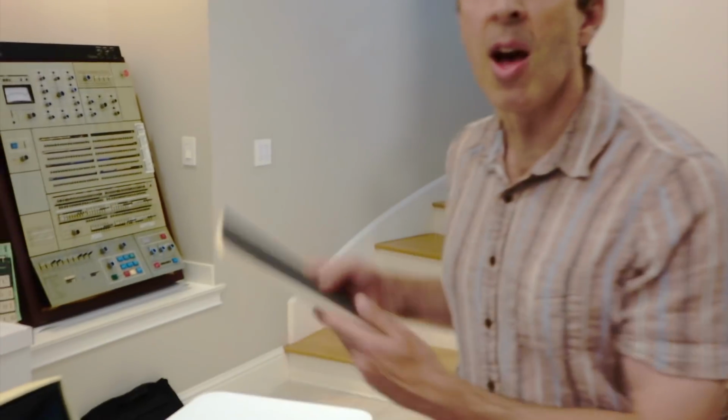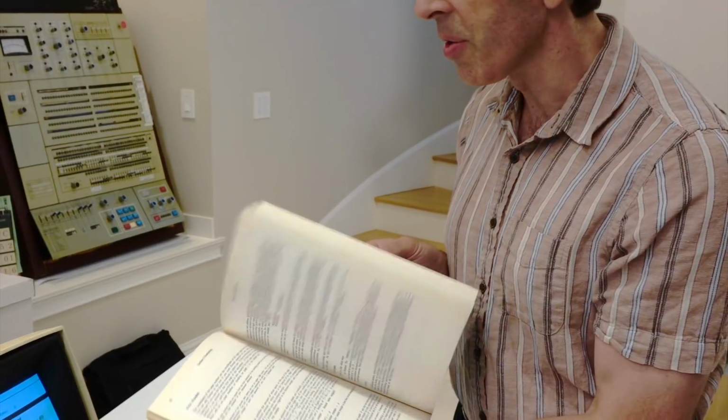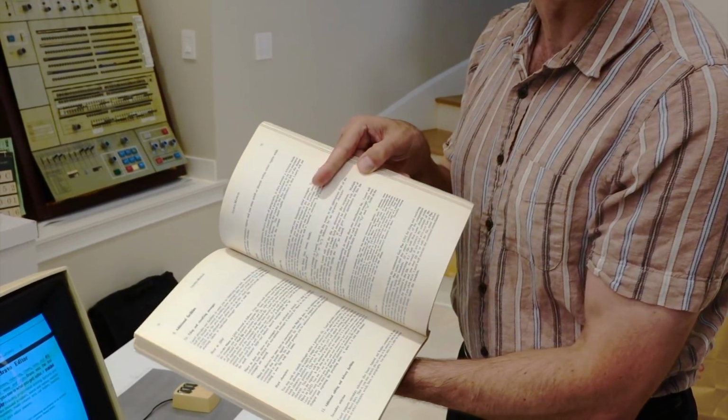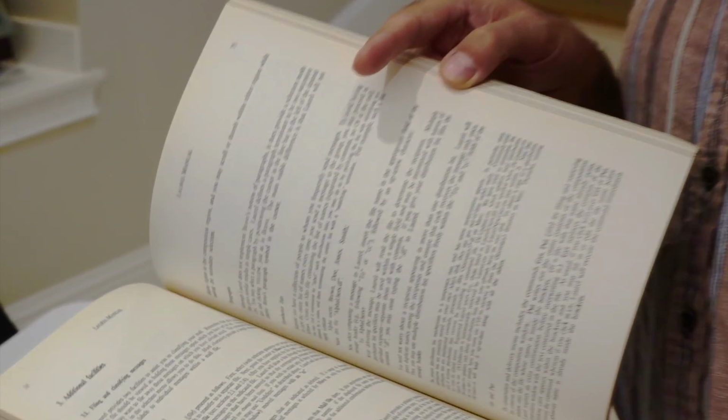In fact, Xerox used this for the documentation for the Alto. Yeah. So they would print out manuals that were written in Bravo. And Ken, that's the user manual that was donated to us by Xerox, actually.